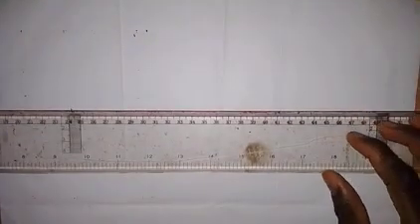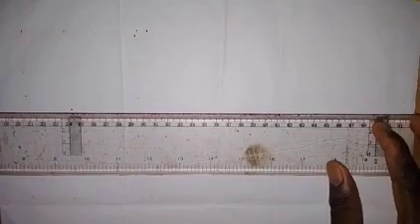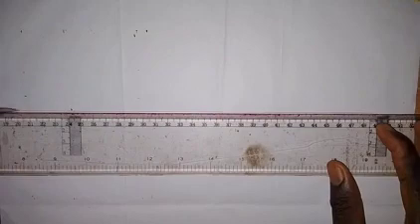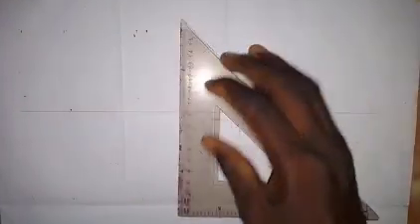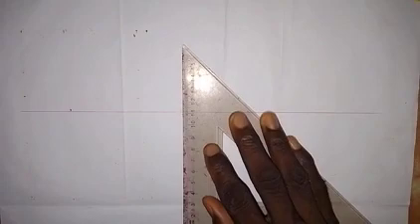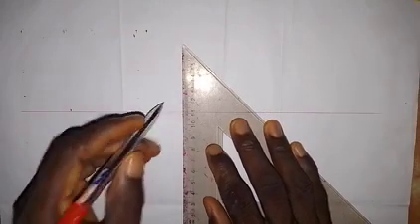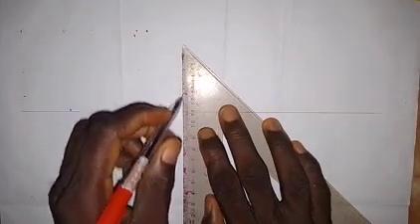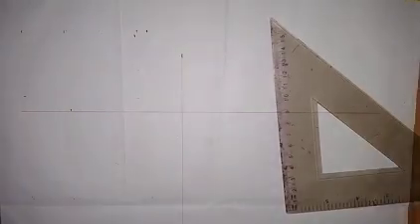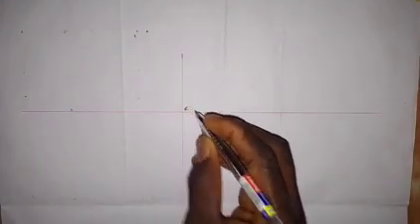The first thing that we need to do here is to draw a horizontal line. So we draw a horizontal line like this. Then we draw a vertical line. So this is the vertical line, and we have it like this. Before we take a measurement of 62 millimeters, I'm going to indicate this point as point C. So we have C at this point.